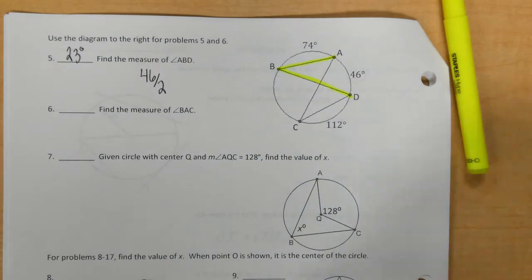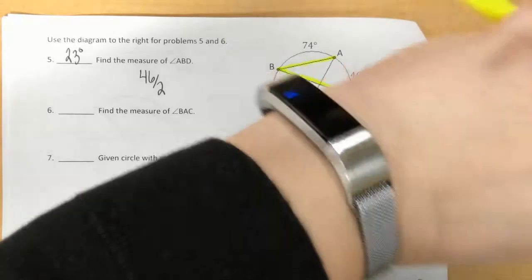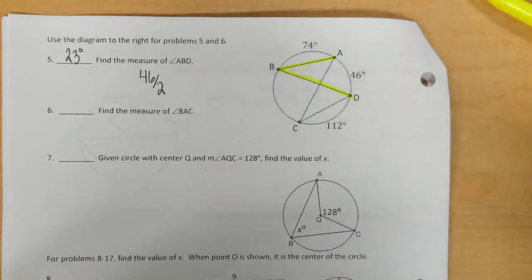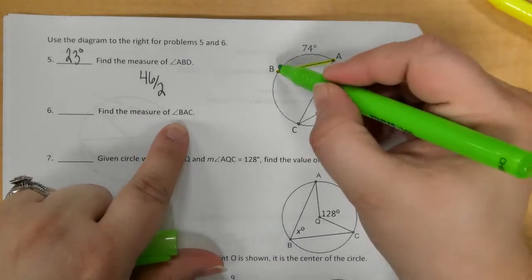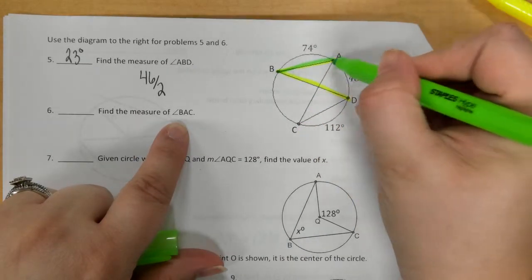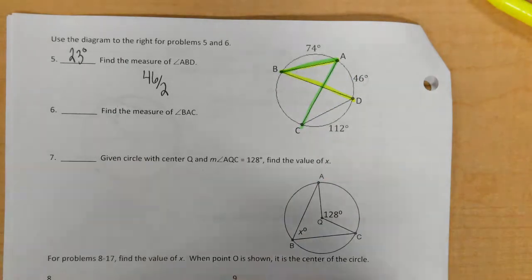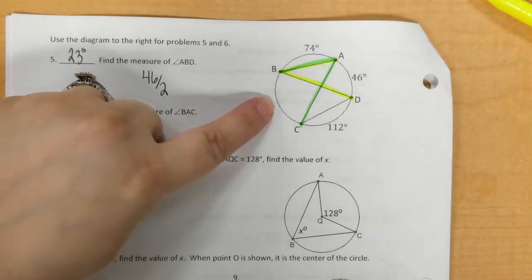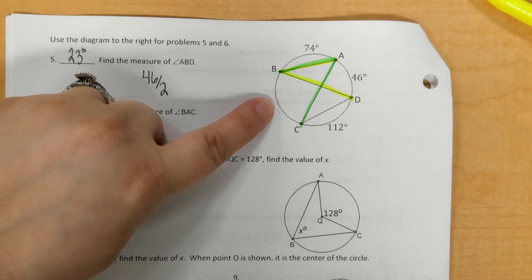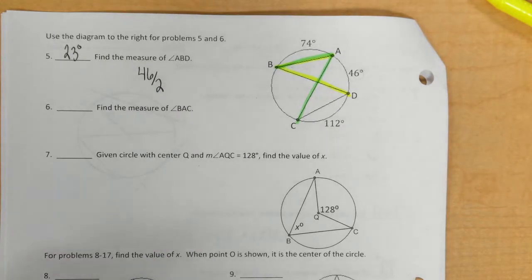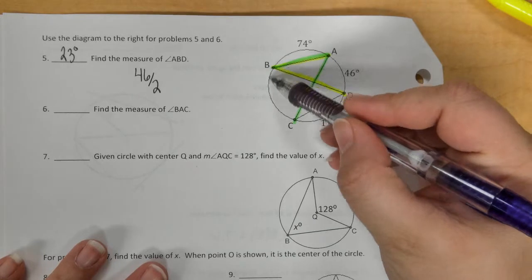Okay. Then if I do angle BAC, then I would have to find this missing arc.